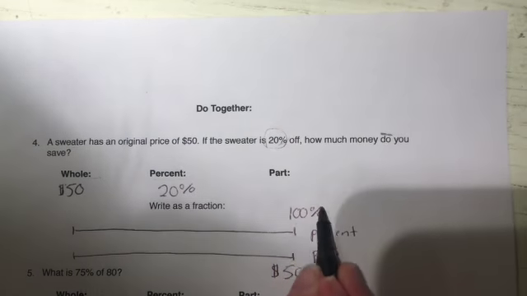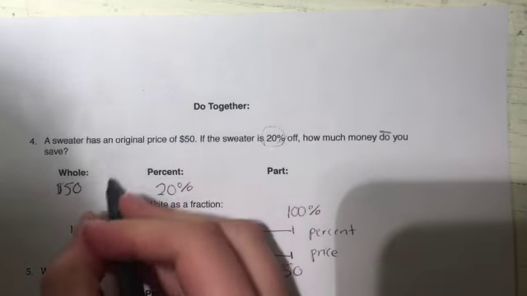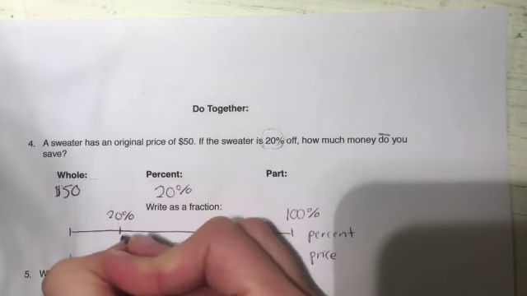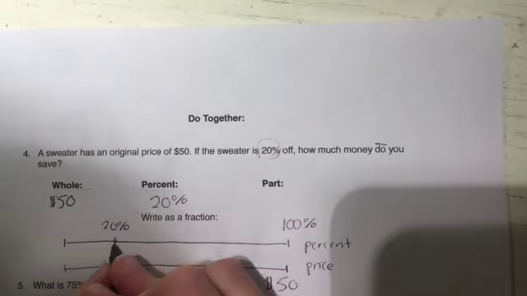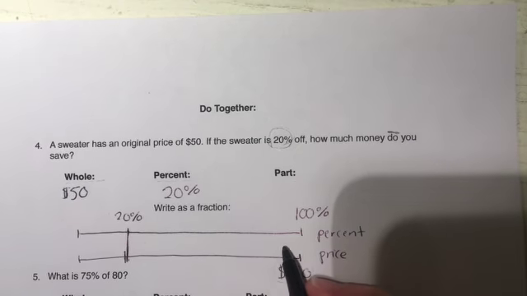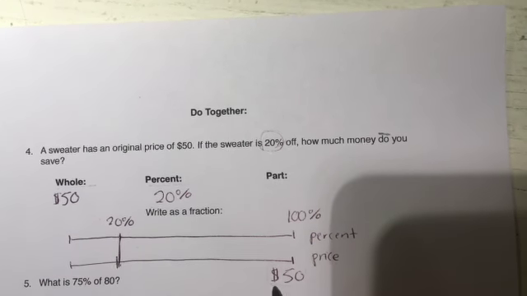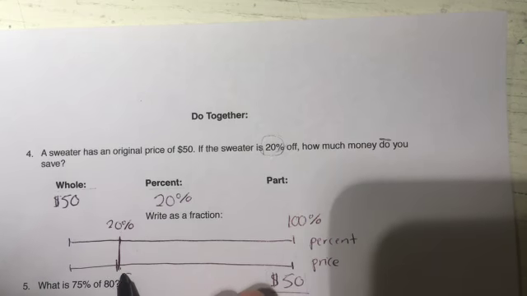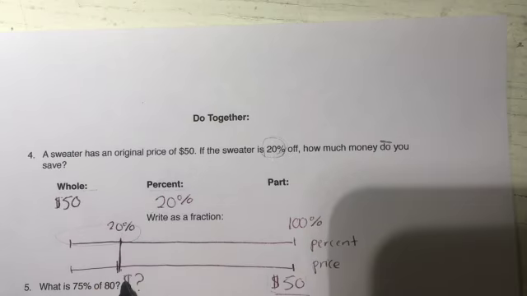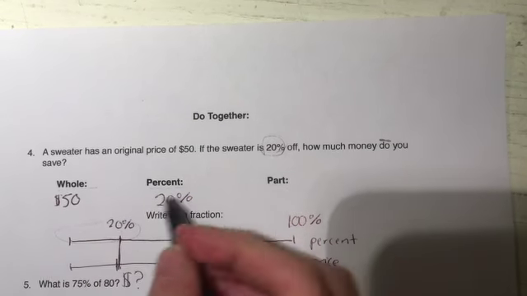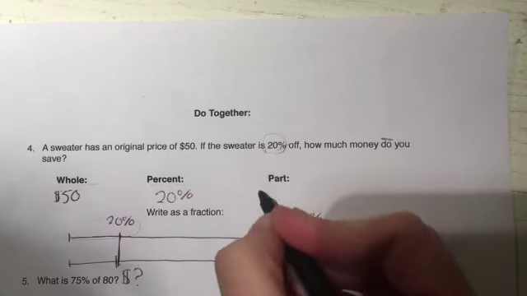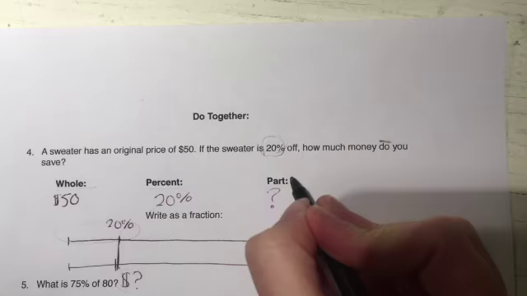So we know 100% over here is $50. So I'm going to make a mark over here. I'm going to mark 20%. I'm going to mark the same thing on the line below. And what we want to know is if 100% is 50, how much money 20% is. So we want to know what goes down here. So this number we want to find is the part. So we don't know it yet.